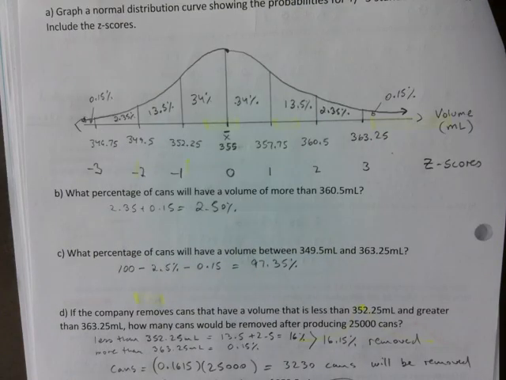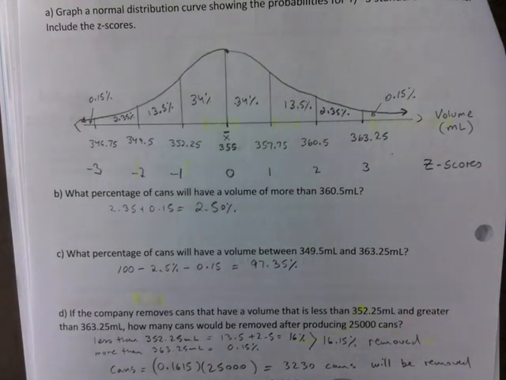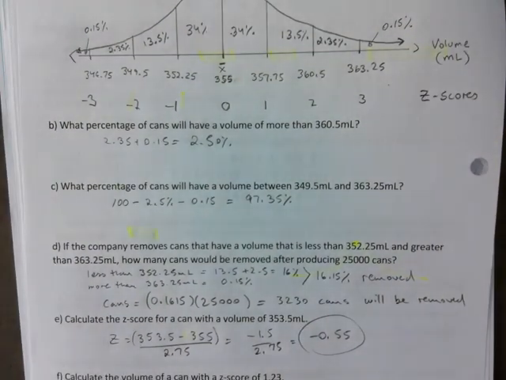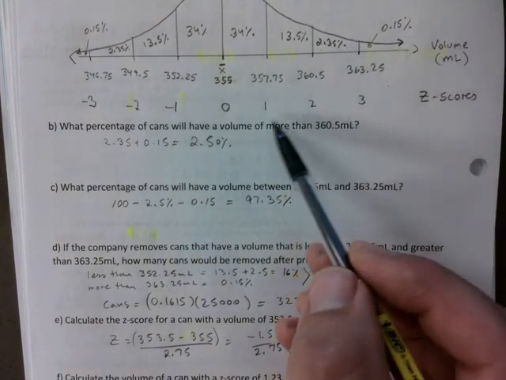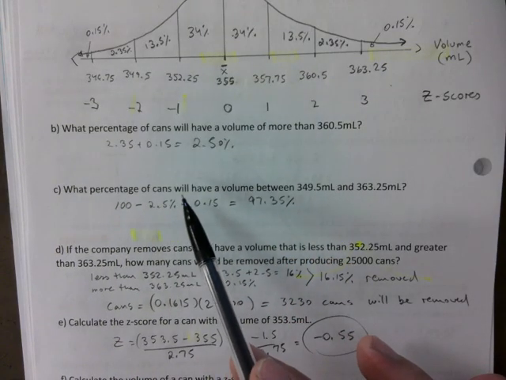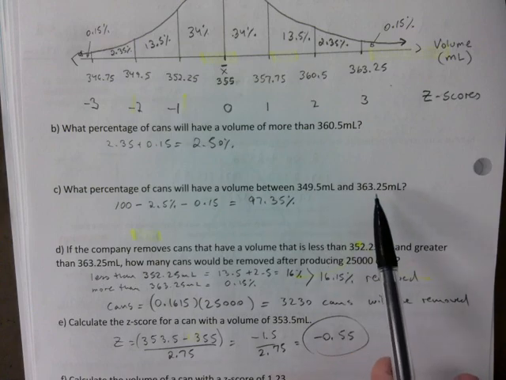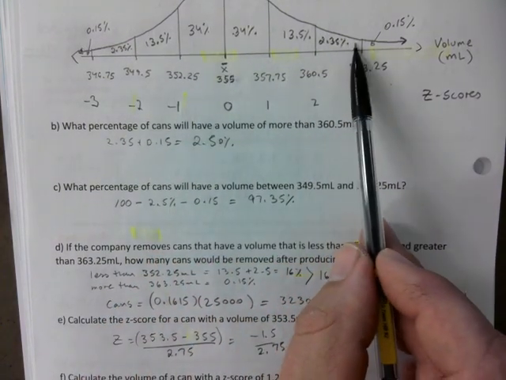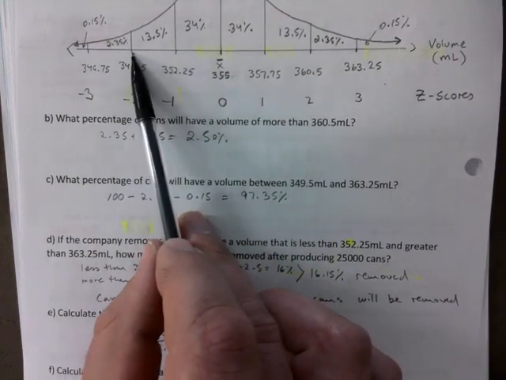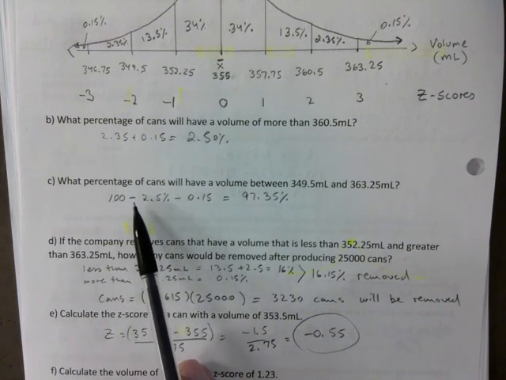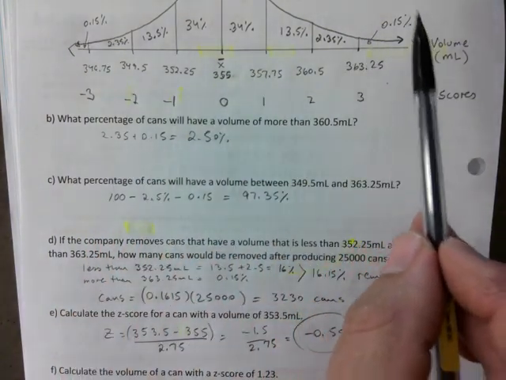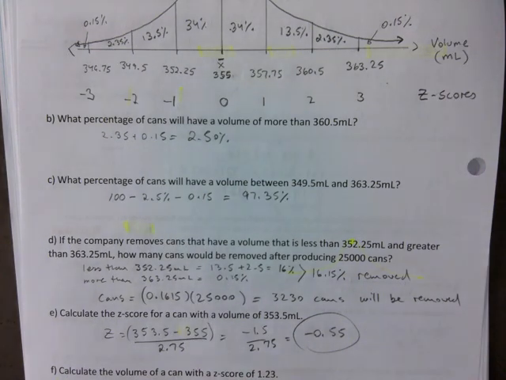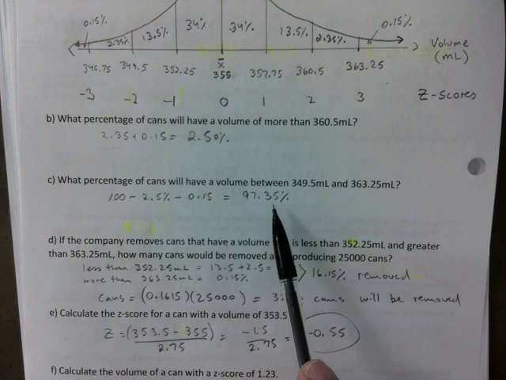I'm going to interject for a bit here, if you don't mind, just back to 27, making sure you understood what needed to happen. So volume of more than 360.5, you just add these two numbers, that's 2.5%. A percentage of cans will have a volume between 349.5 and 363, so that's between here and here. You have a choice. You can add up all the percentages from end to end, or you can go 100 minus 2.5. This is 2.5 right here at the end. I took that away, and I'm also taking this away, so I'm taking away the ends, which leaves me with 97.35. Regardless of how you do it, that's what you should get.